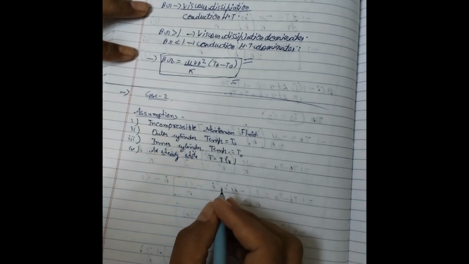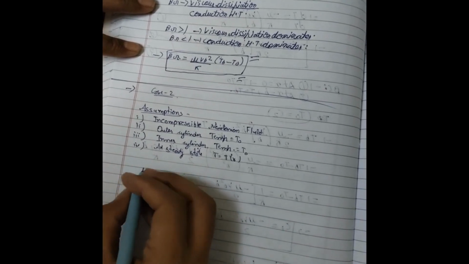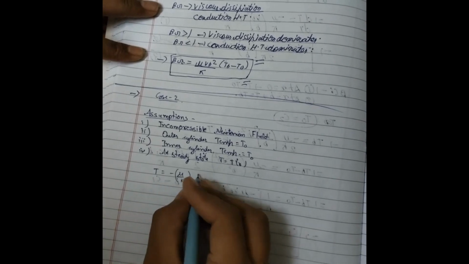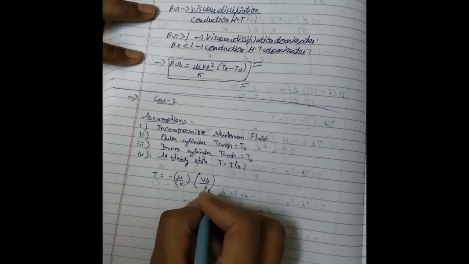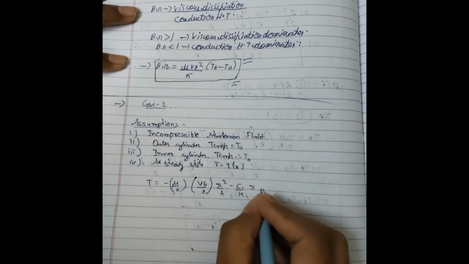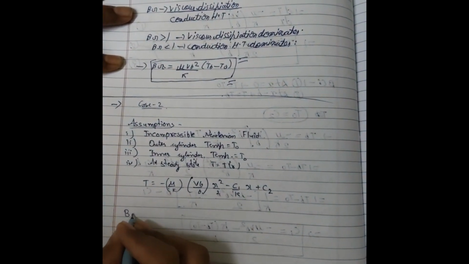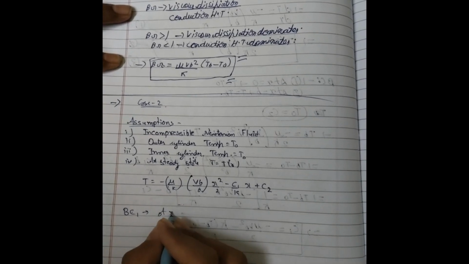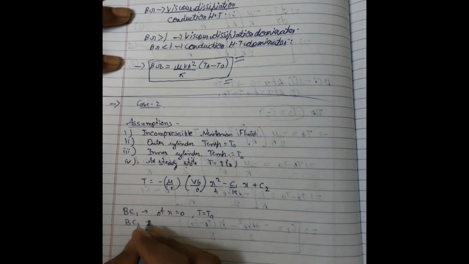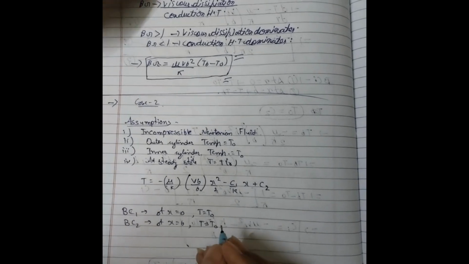As we can see, this is a similar case as the previous one, but only the boundary conditions have changed. So we have our temperature profile, which is minus mu by K into VB upon B whole square into x square upon 2 minus C1 upon K into x plus C2. Now putting our boundary conditions, at x equal to 0, T is equal to T naught, and at x equal to B, T is equal to T naught.